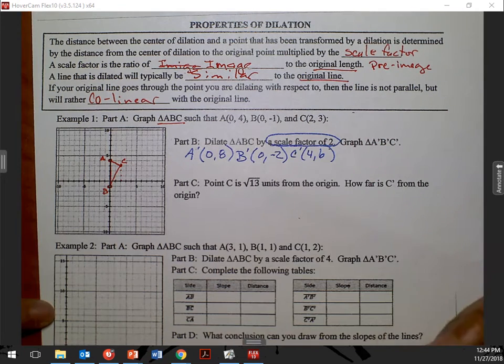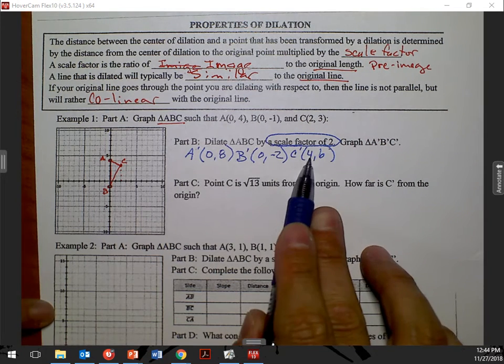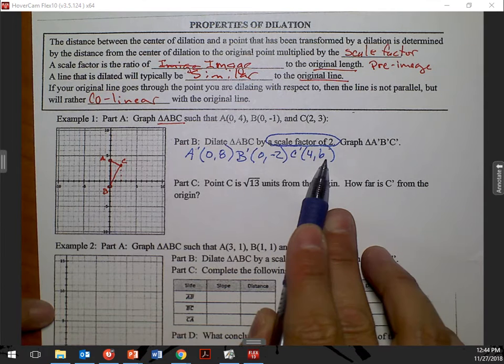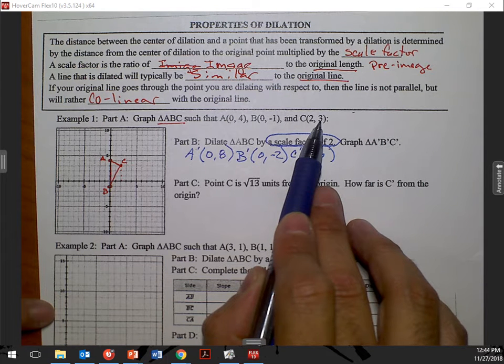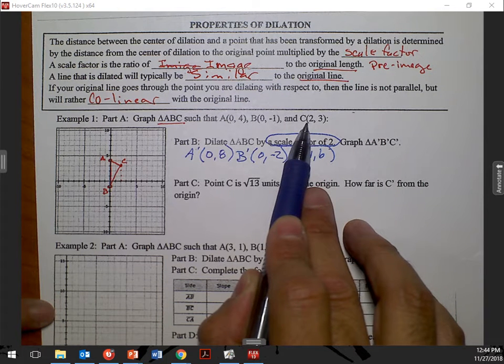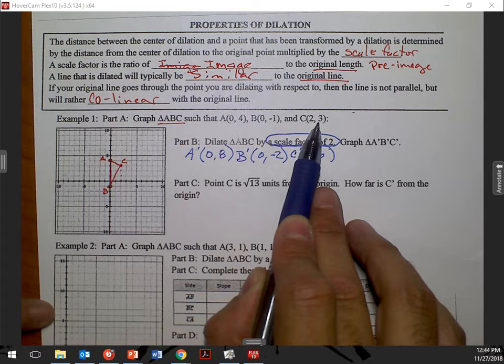C is 4, negative 2? C is 4, 6. Because you're multiplying this one, look right here. It's 2 times 2 is 4, and 2 times 3 is 6. Oh. Okay?